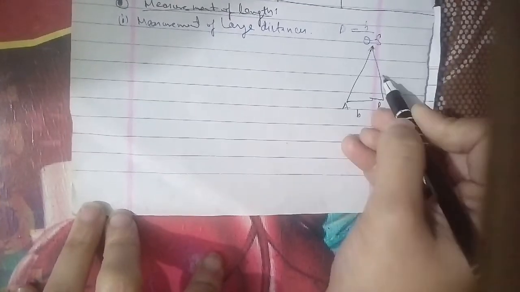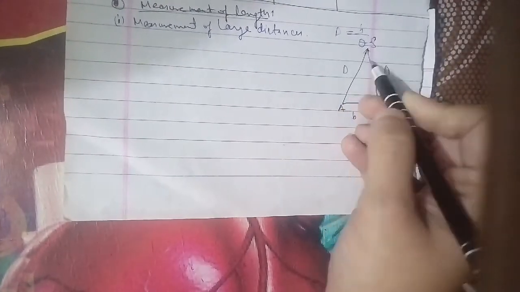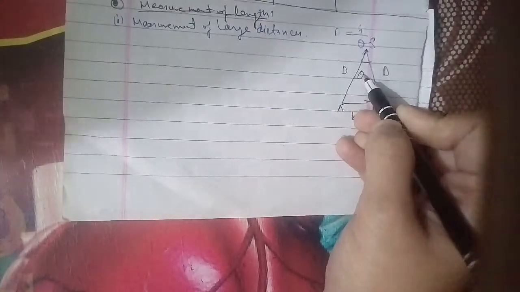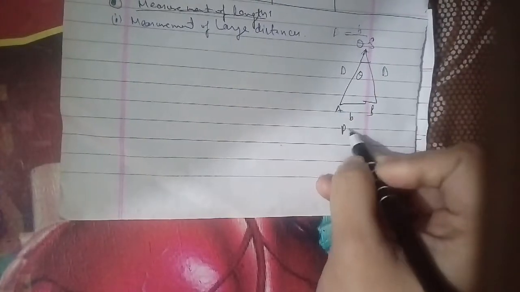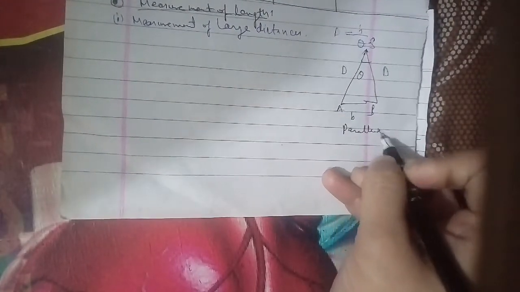Having determined D, we can use a similar method to determine the size or angular diameter of a planet.